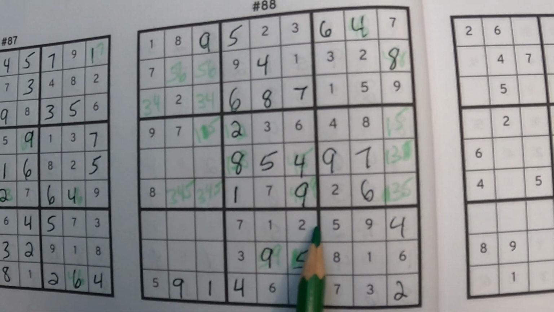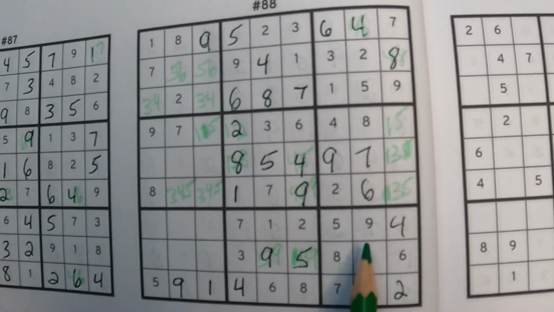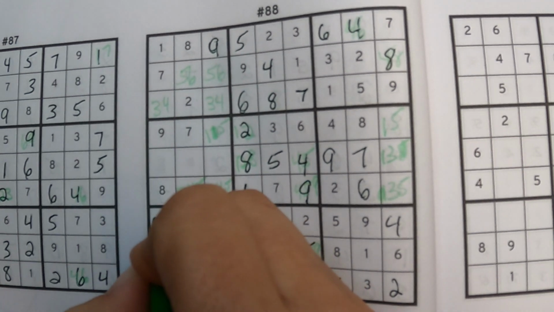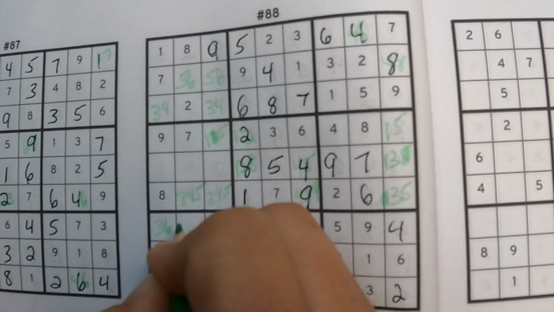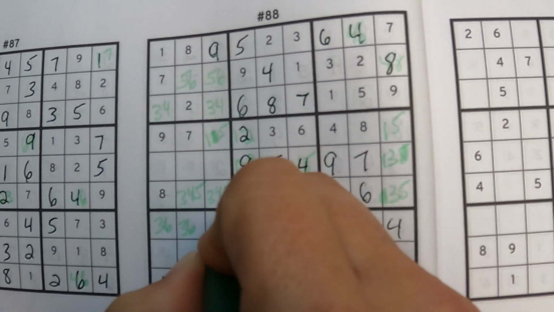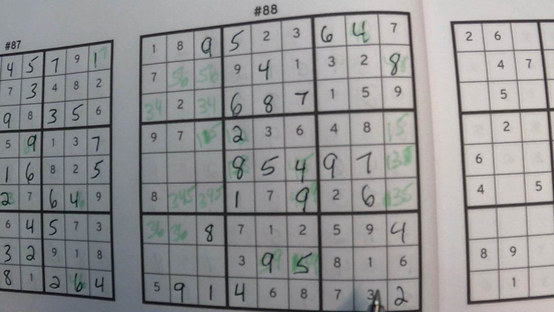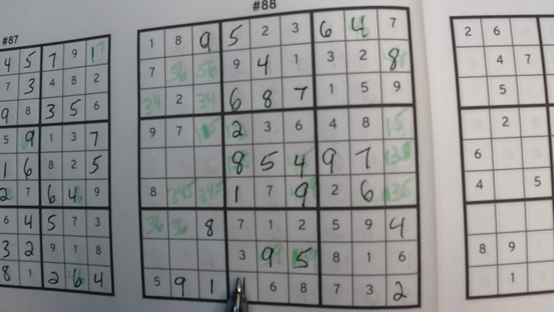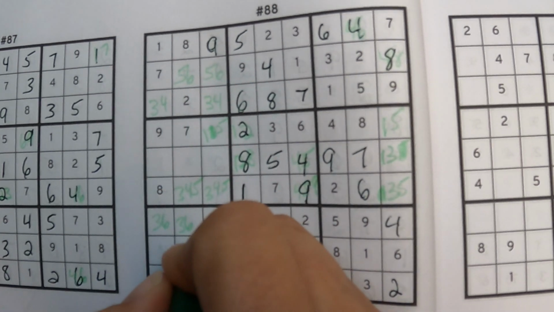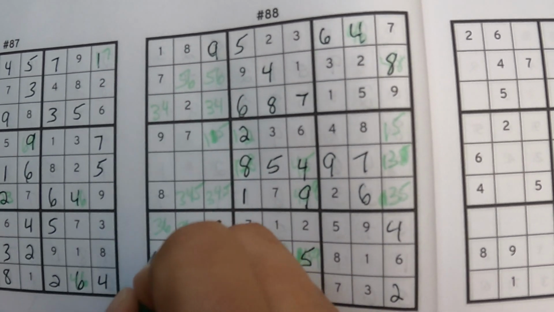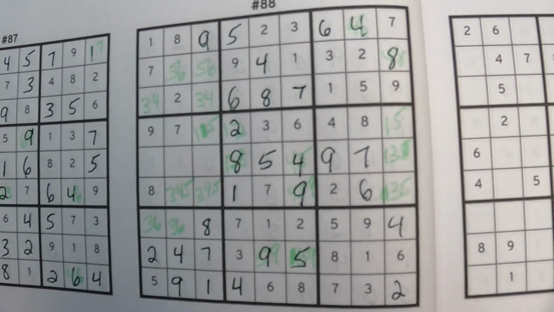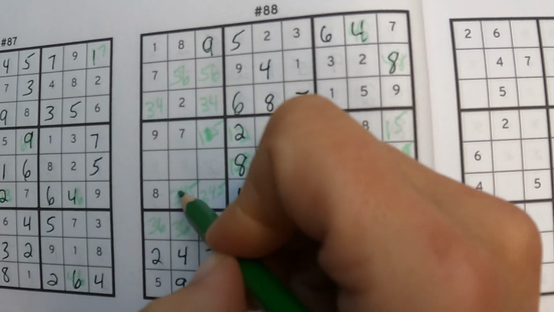For this row, we've got 1, 2. We're missing 3, 6, and 8. We've got an 8 there. So 3, 6, and an 8 there. 3, 6. So our 8 has to be here. For this row, we're missing a 2, 4, and 7. We get a 2 and 7 there, so this is our 4, 7 there, so 2, 7. We can get rid of this 4.